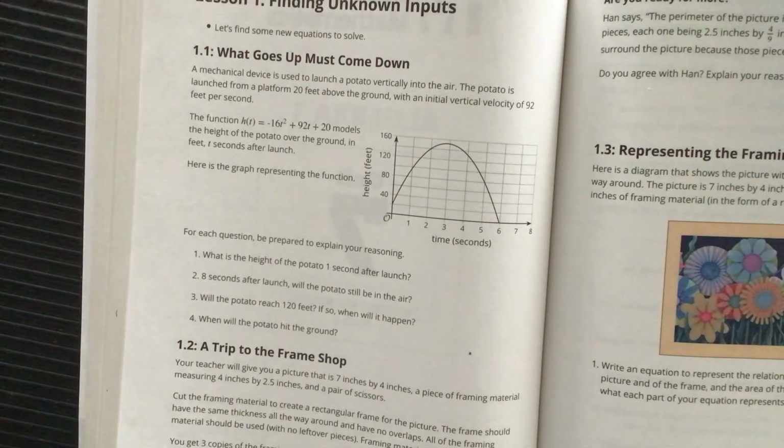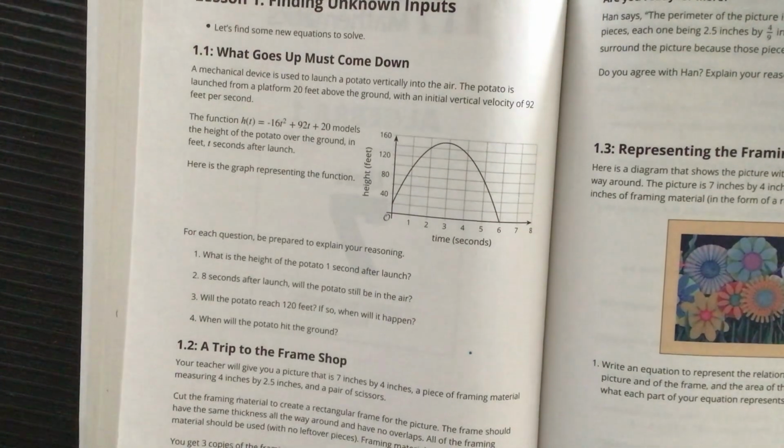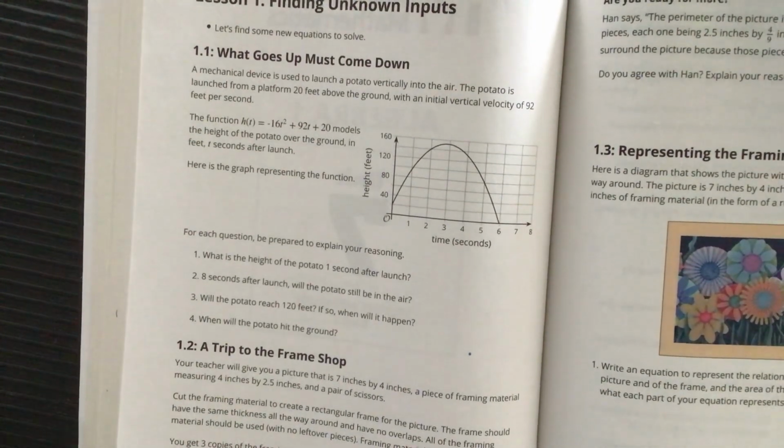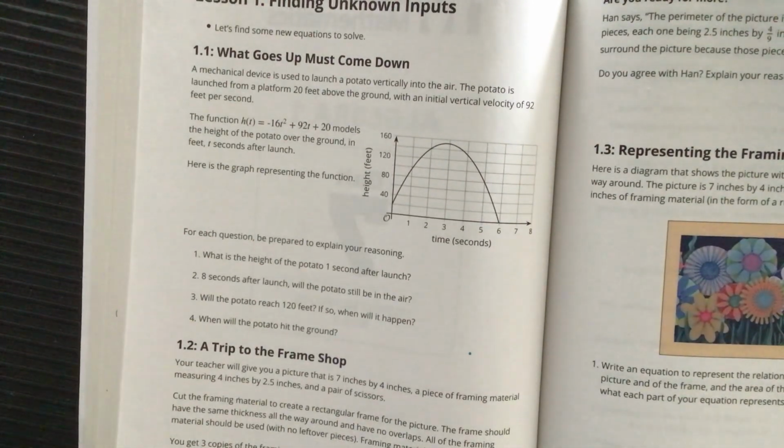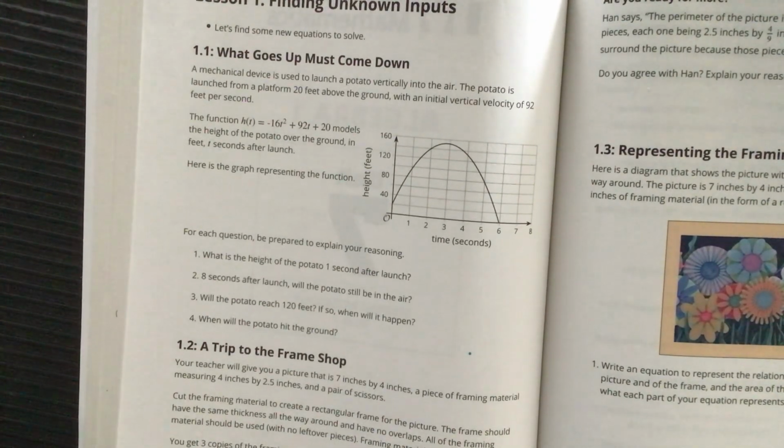The function h(t) models the height of the potato over the ground in feet, t seconds after launch. Do I start reading questions?